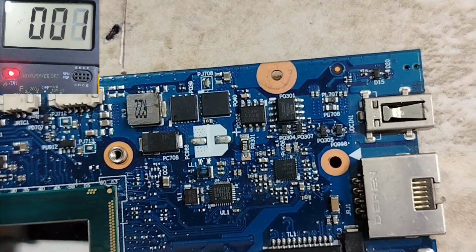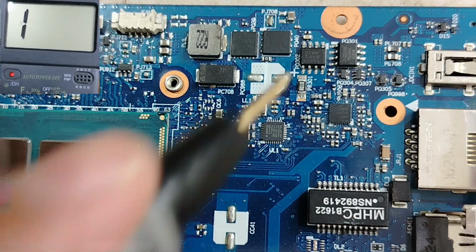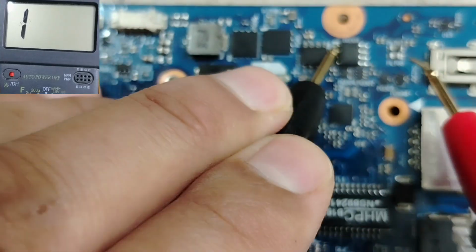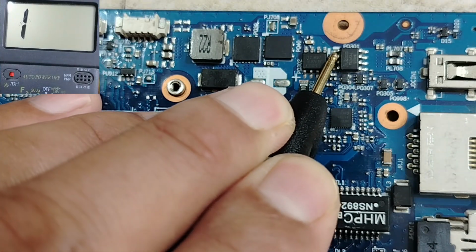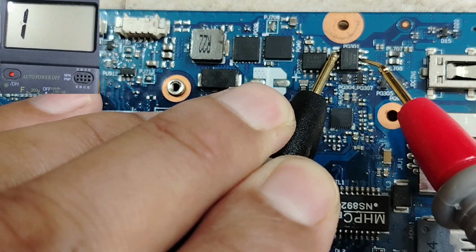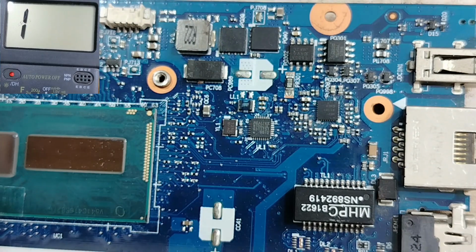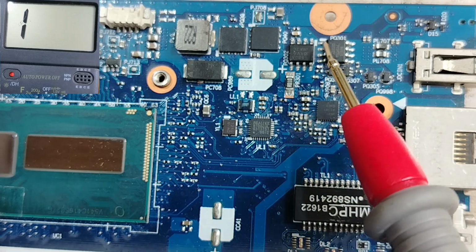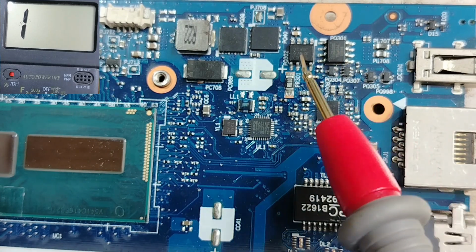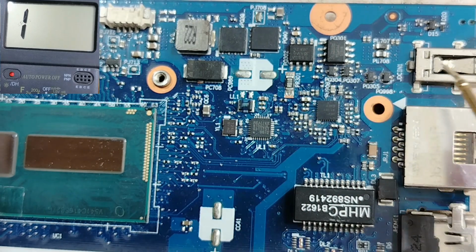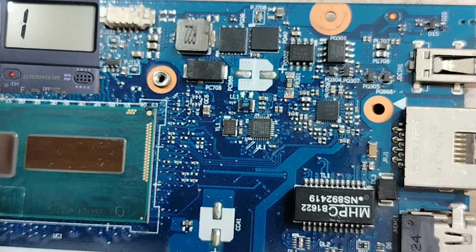This is for beginners. To test this MOSFET, you can put one probe here on the source, as you can see, and the other probe on the gate. You have to get a reading on the multimeter. Please pay attention: for some boards you can find 2 switches at the input, do you see? So let's repeat a little bit for beginners.